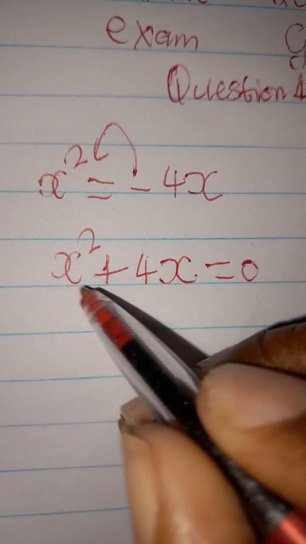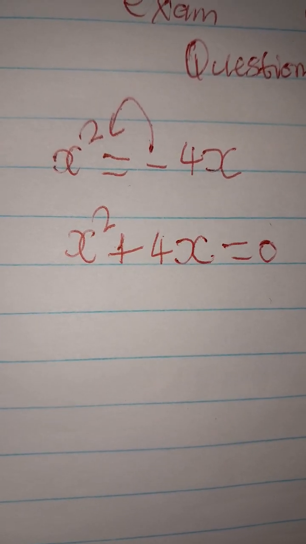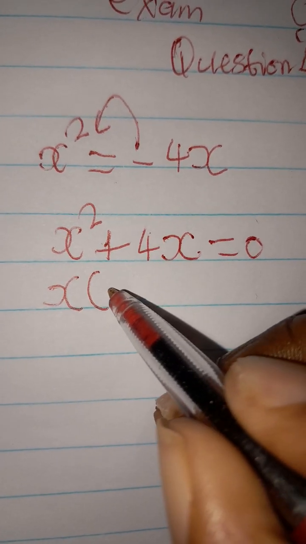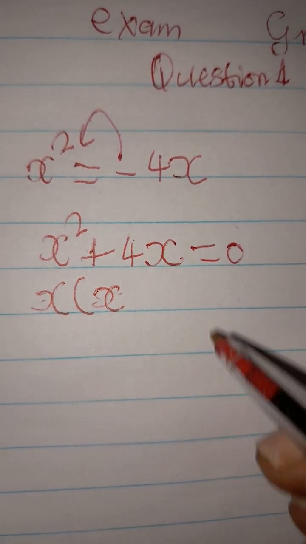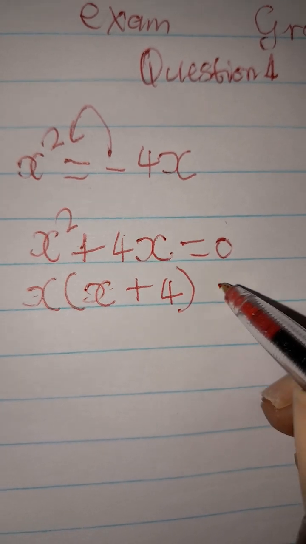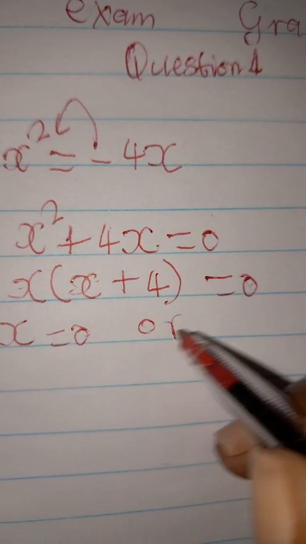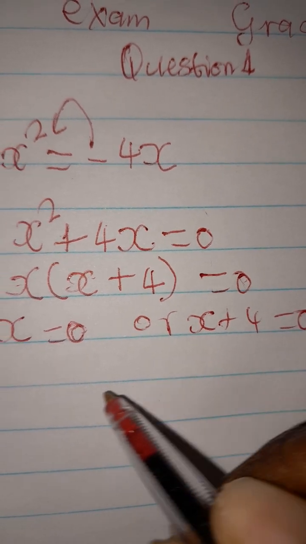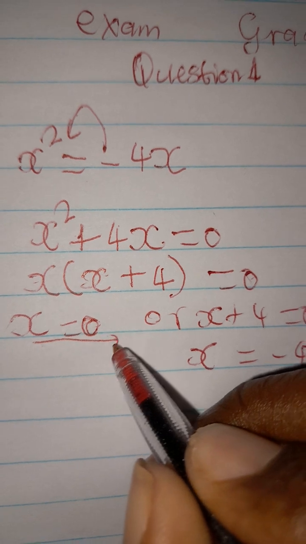Another step is that we ask ourselves, do we have a highest common factor here? Yes, the highest common factor is x. You take out x as a common factor. What are we left with? With x here, because x times x will give you x squared. To get to 4x, we need 4. So you put in x plus 4, then equate it to 0. Then x equals 0, or x plus 4 equals 0. So x equals negative 4, or x equals 0.